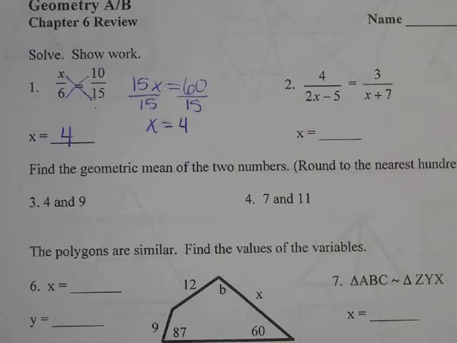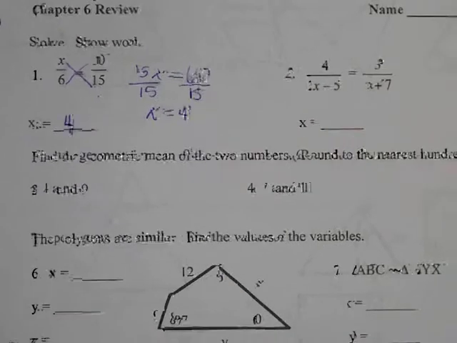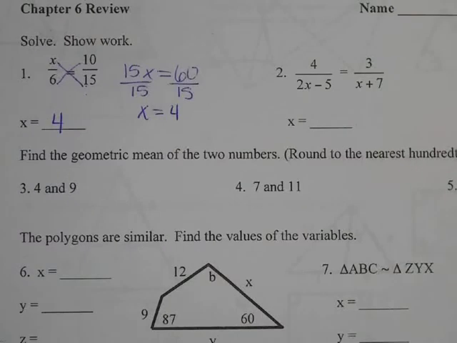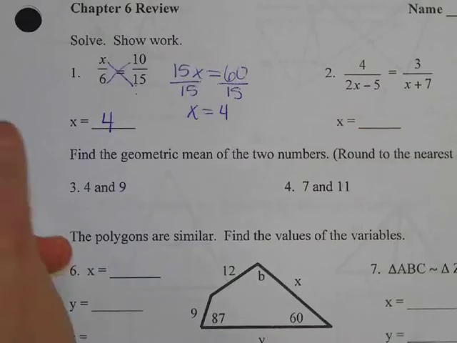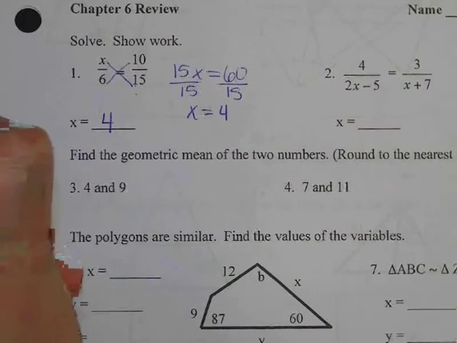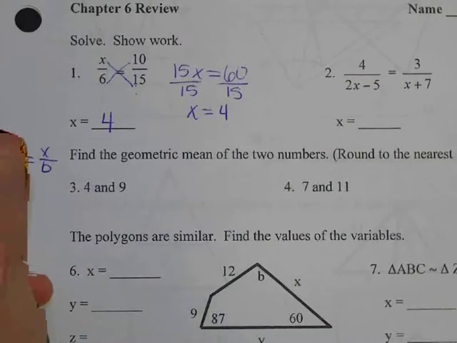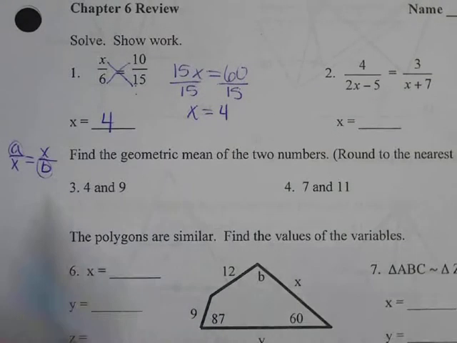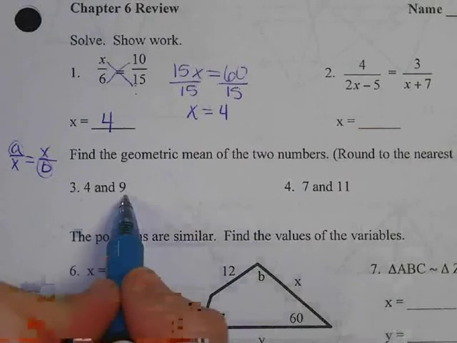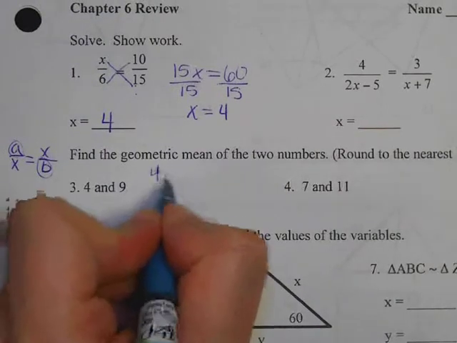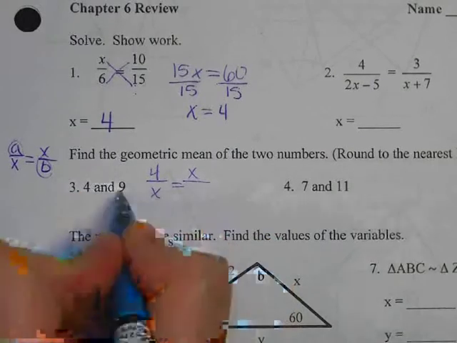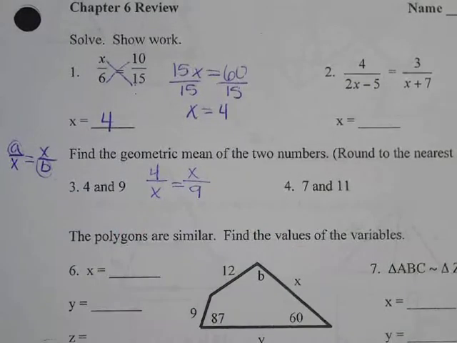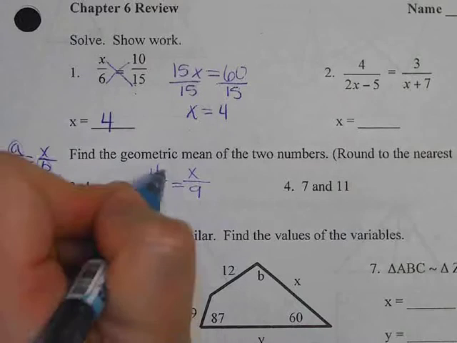Number 3 is a geometric mean problem, and it wants us to calculate the geometric mean between the two numbers given and round to the nearest hundredth. The basic format of geometric mean is a over x equals x over b, where a and b are the two numbers that they give you. So when I set up this proportion between 4 and 9, I'm going to replace a with 4 and replace b with my other number, 9, and then cross multiply like we did on the last problem.